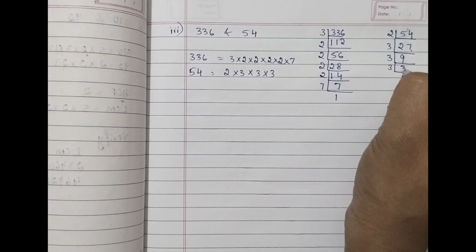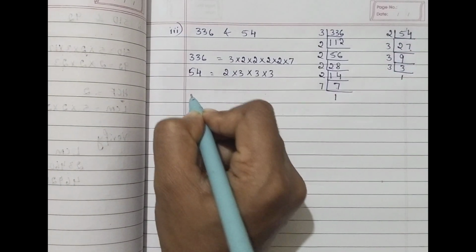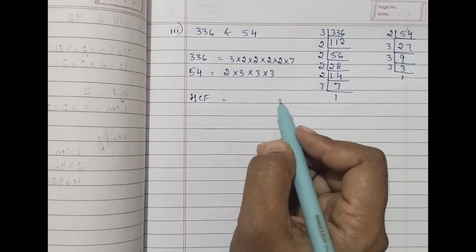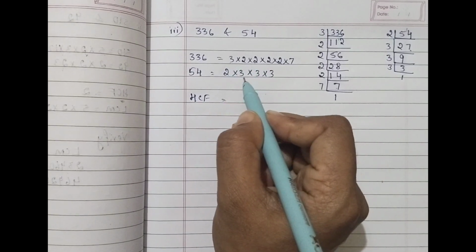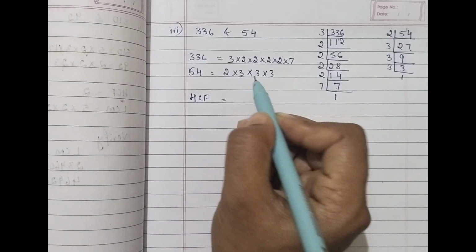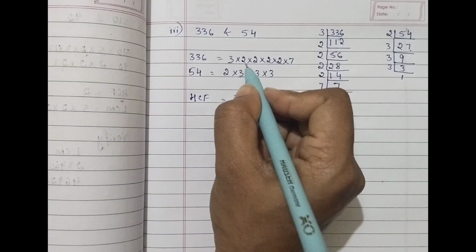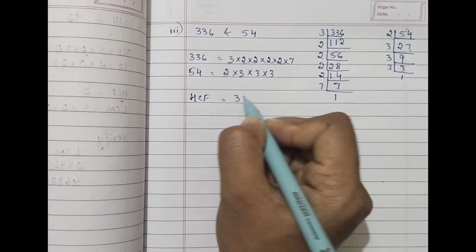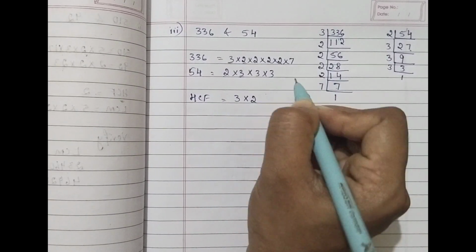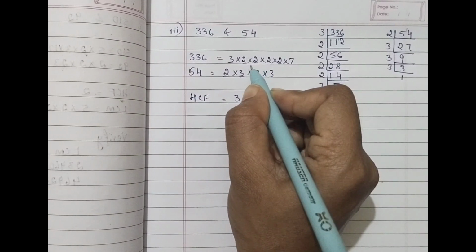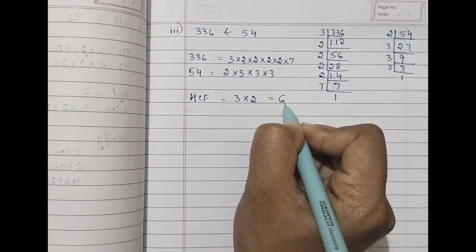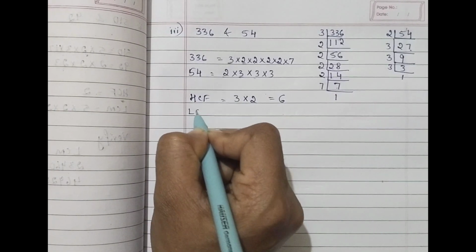Now for the HCF, the number must be there in the factors of both given numbers. So which numbers are in both factors? One number is 3. It is in both factors. Another one is 2. This is also in both factors. 7 is not there in the factors of 54, and 3 is only one time there. So the answer is 3 into 2, that is 6.